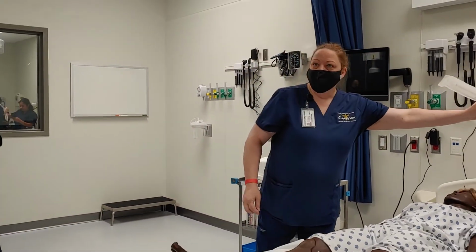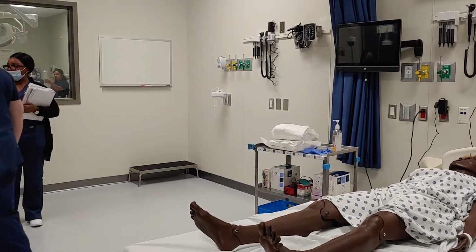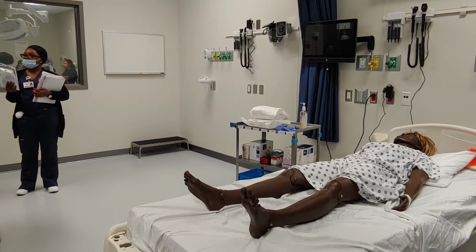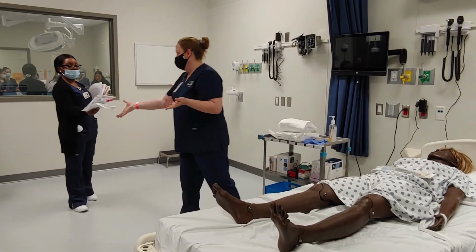So is it kind of like an enema? Yeah, so you know when you drain it? Instilling something. Yeah. With this one, we're removing it.